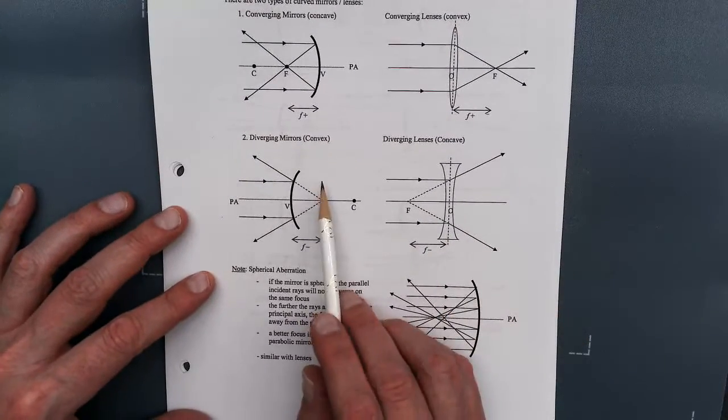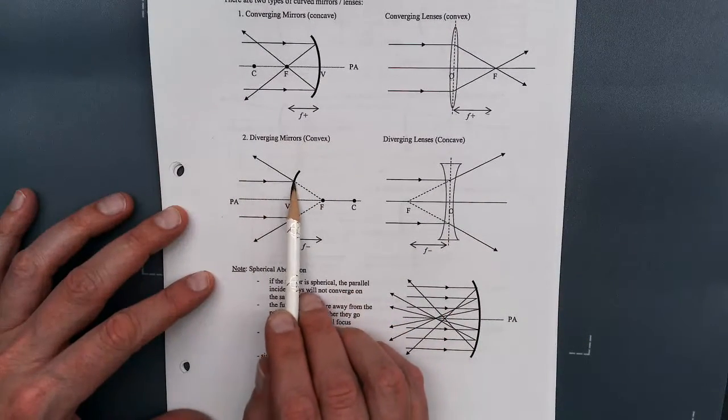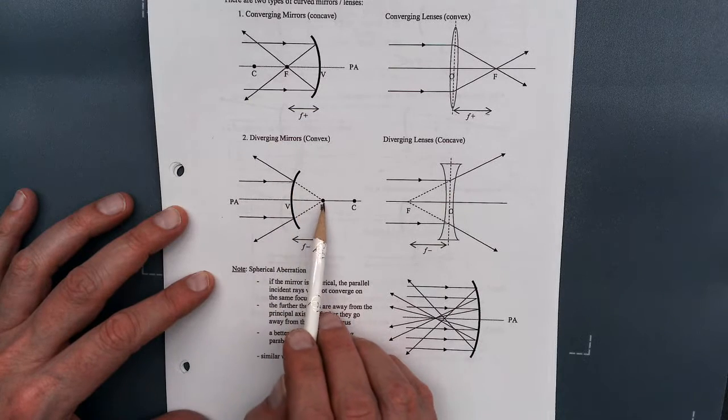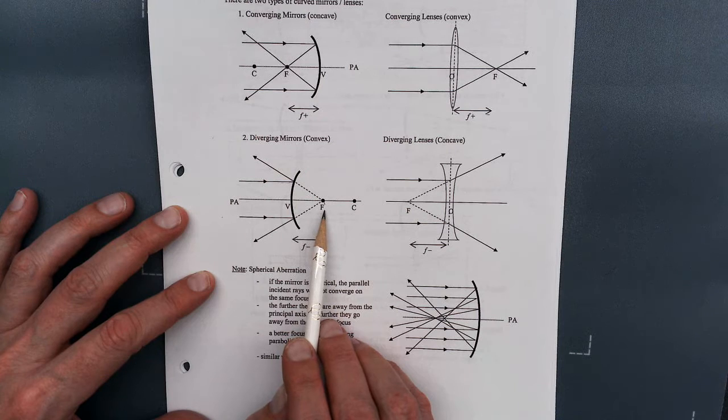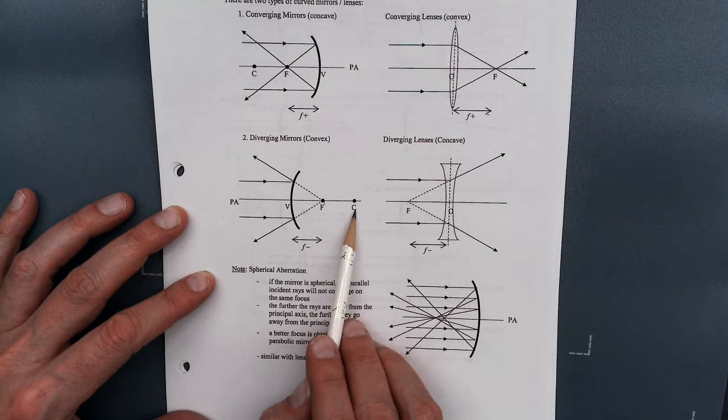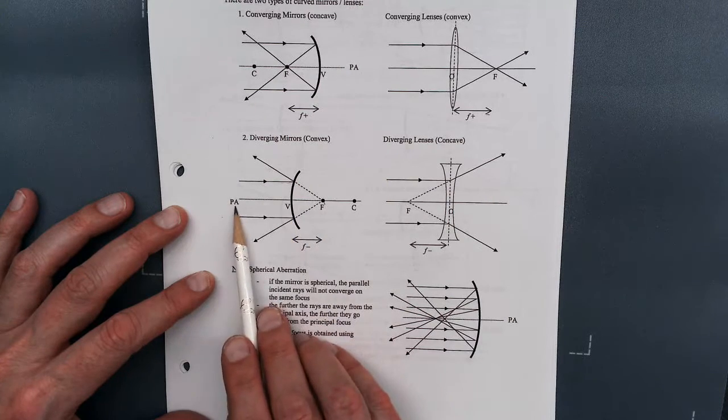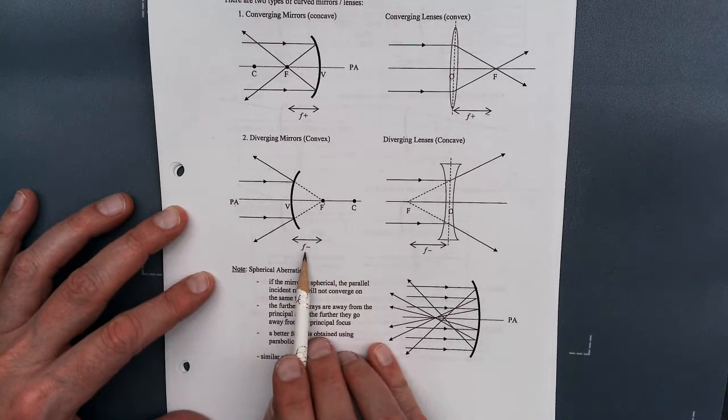Call them convex mirrors. So when light comes and shines in, it bounces off as though it came from a point behind the mirror. That point we call a virtual focal point. But there's a focal point. Again, there's a center of curvature, a vertex, a principal axis, and now the focal length will be substituted in as a negative value.